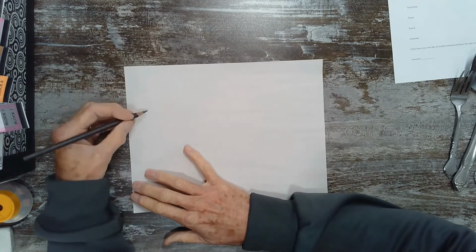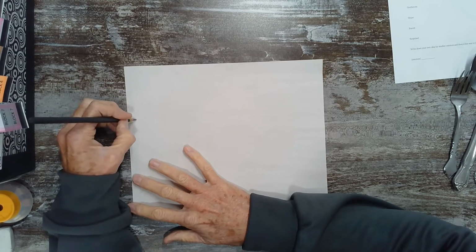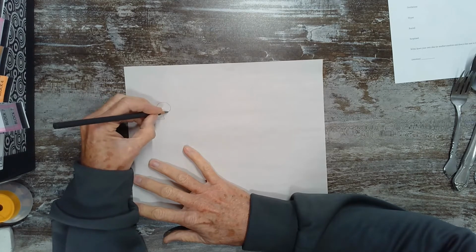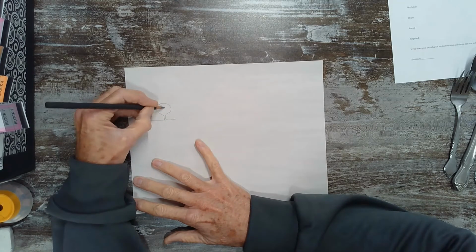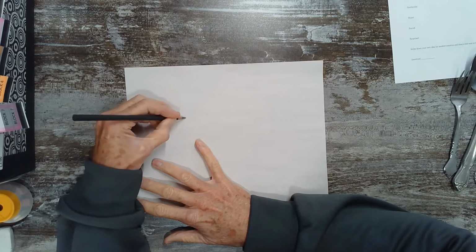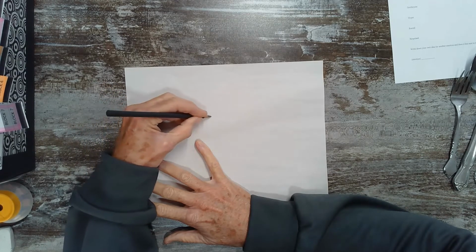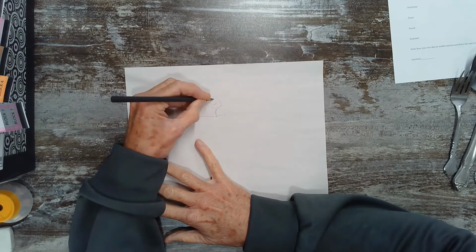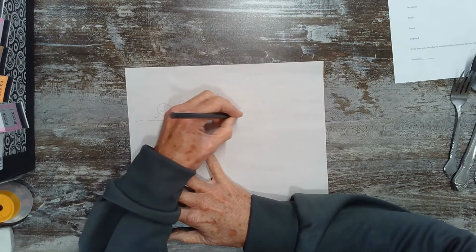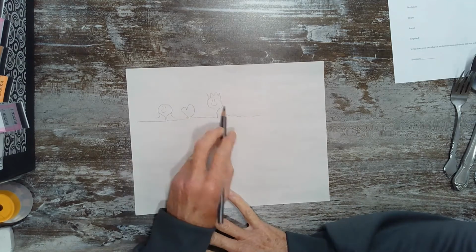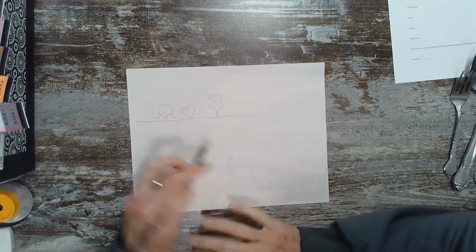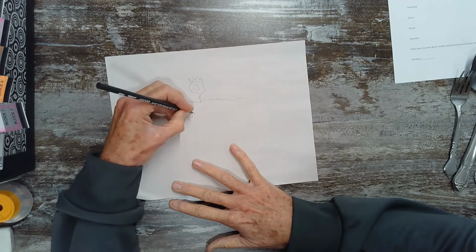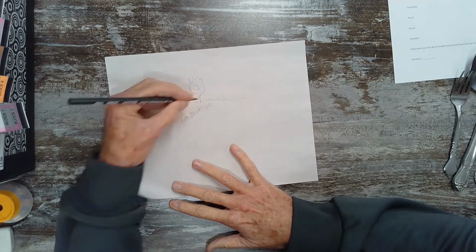So if I was talking and I said, once upon a time, there was a pretty princess, and she fell in love with a handsome prince, you cannot draw lines that look like something. This is going to be non-objective, so no pictures of things, right?